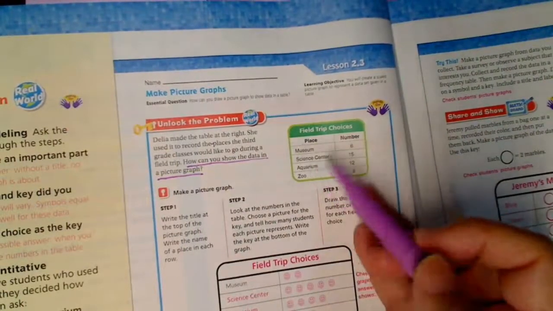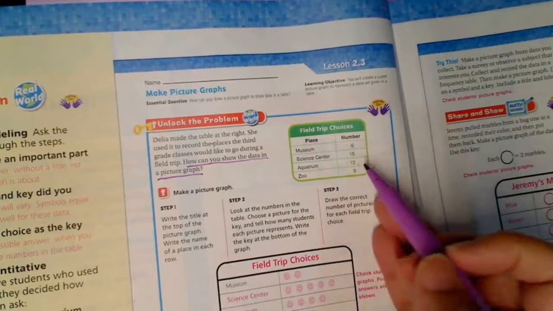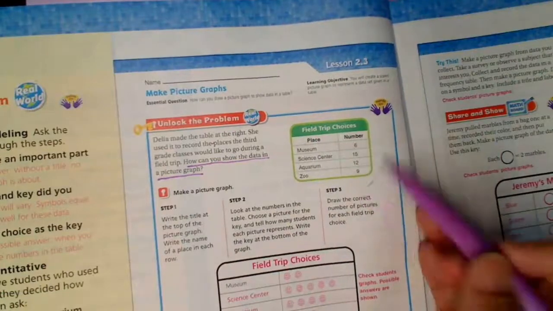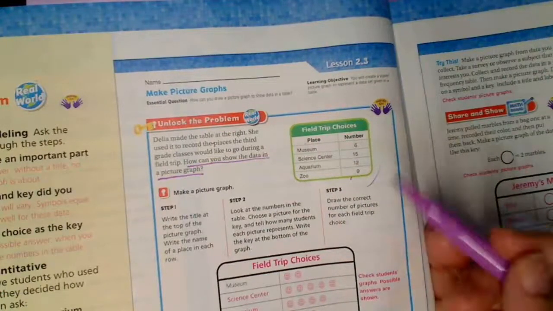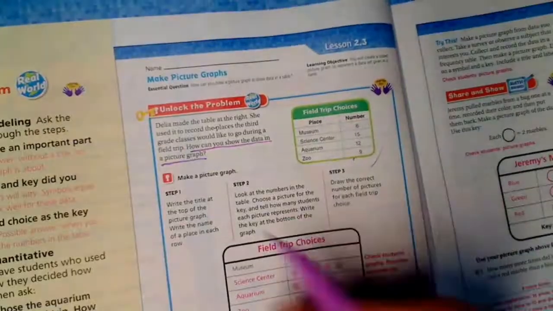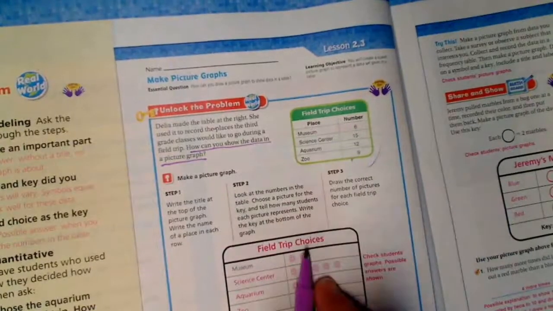So the first thing I did was museum. It has 6. Science Center, 15. Aquarium, 12. Zoo, 9. And today when I asked, what do these numbers have in common? Someone was nice enough to say, oh, they all have 3 in common. So I'm going to keep that in mind. 3 is in common. So it says, write my title. Field trip choices. There it is.